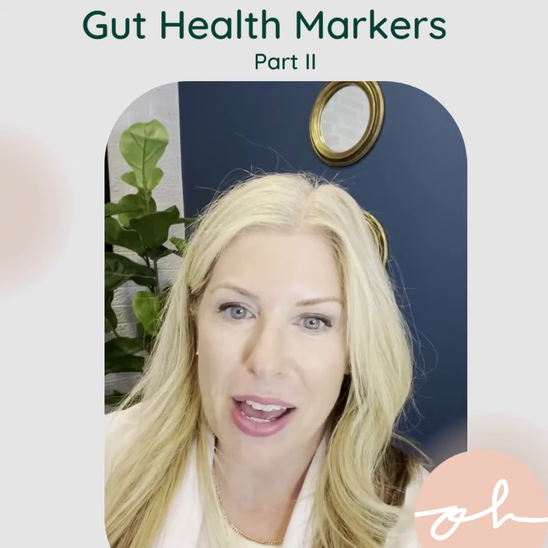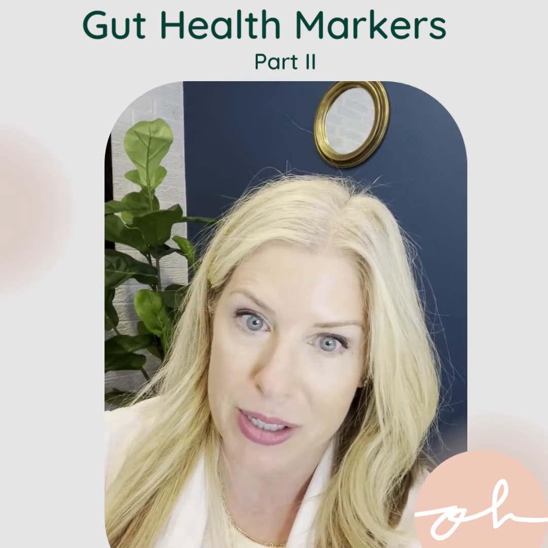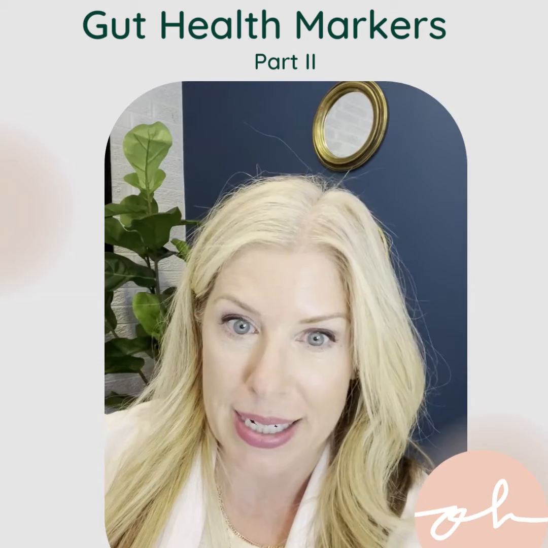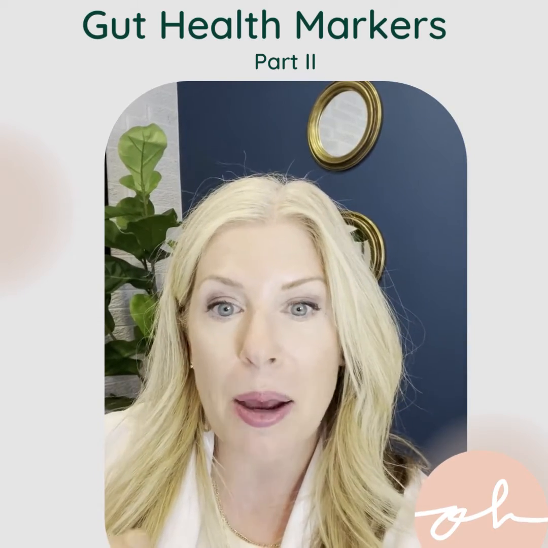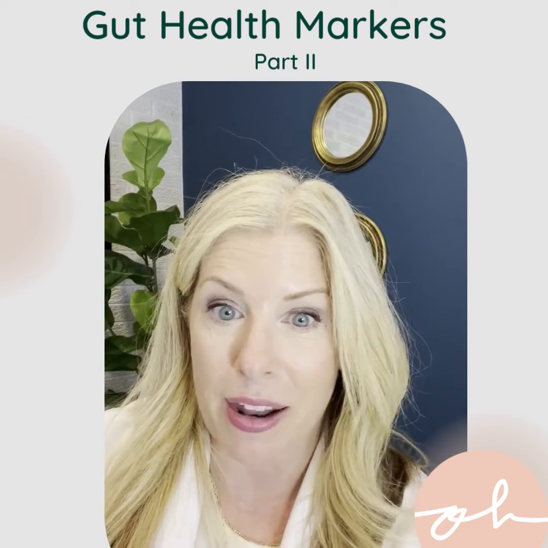Hi, it's Dr. Parasat from Omnia Health, and I want to talk about two really important gut health markers that we look at in our patients. So the first is stool calprotectin. Calprotectin is really a marker of severe inflammation that's going on in the gut.